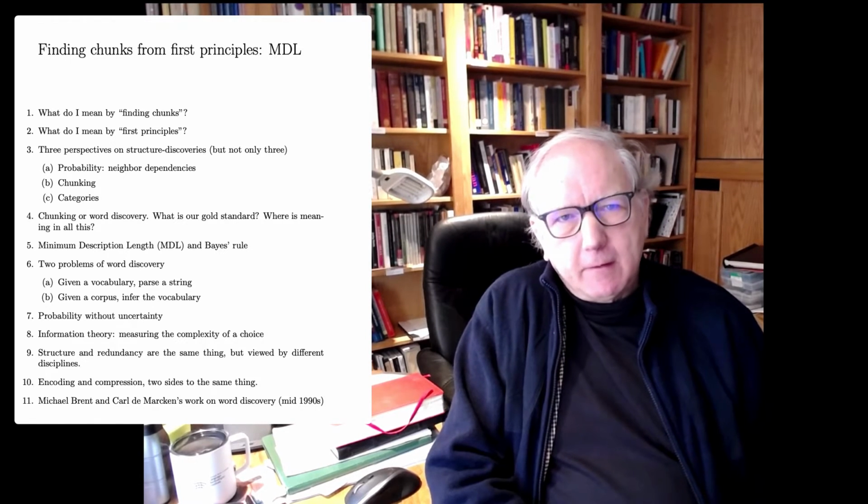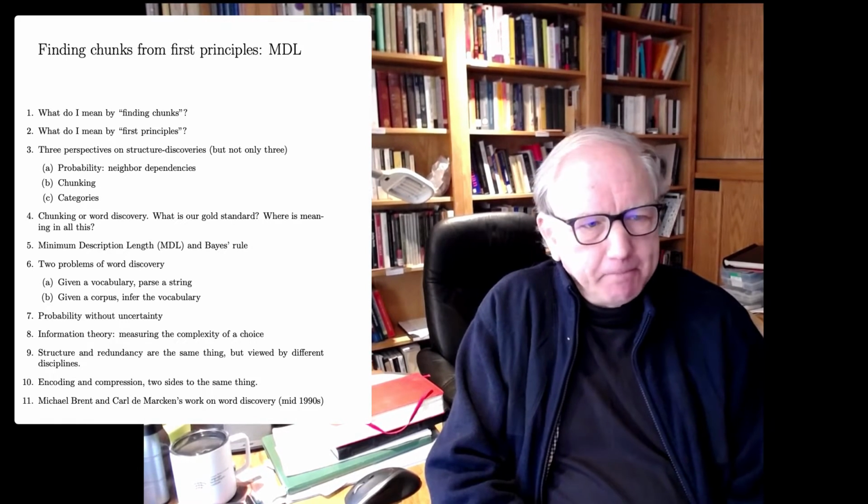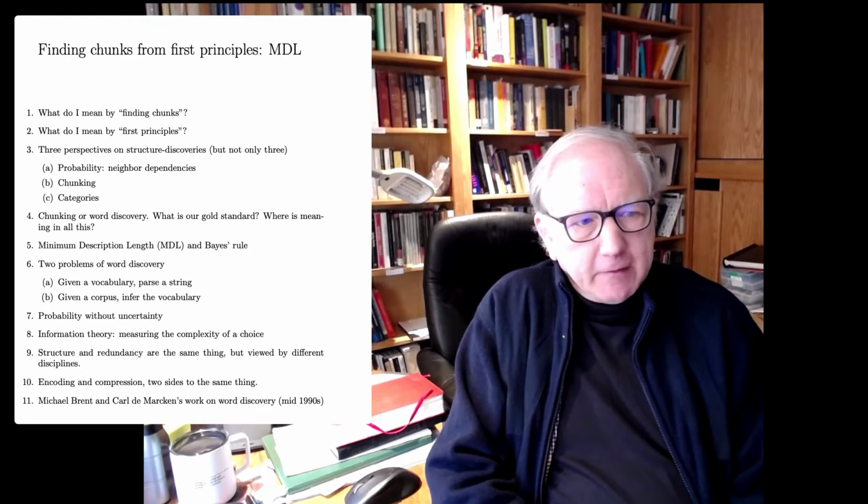Well, there are more than three, but there are three that come to mind very easily at this point. One of them has to do with probability, and we could build probabilistic models in which the probability of particular chunks that we're discovering are conditioned by neighboring chunks, either to the left or to the right. We'll talk about that, but that's not what I'm going to talk about today.